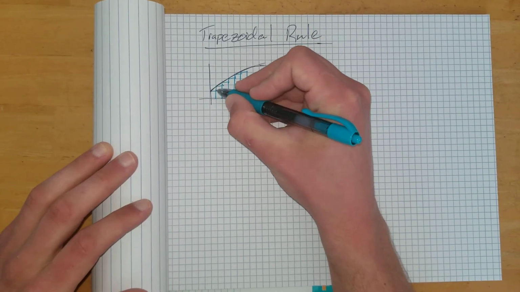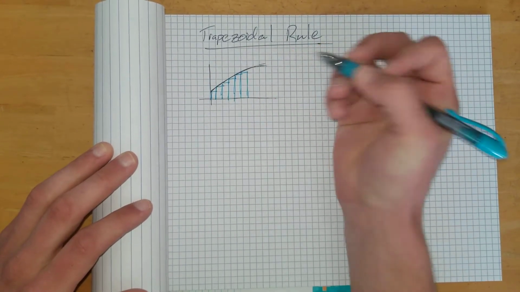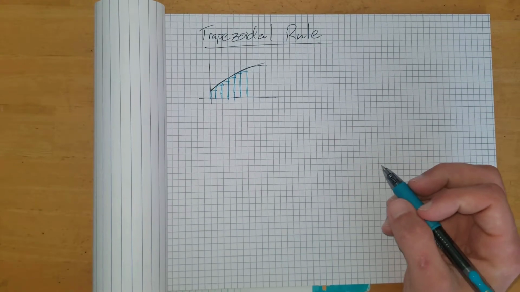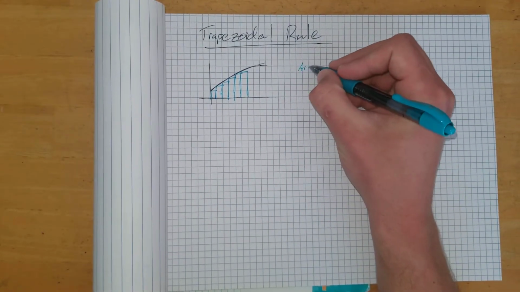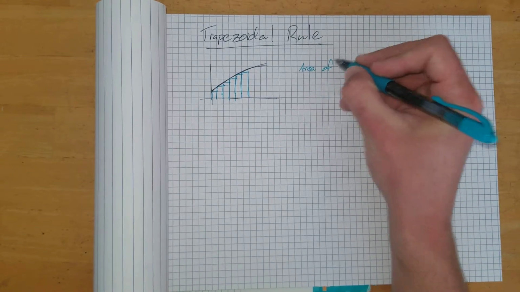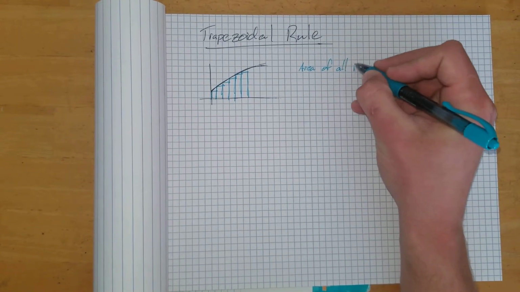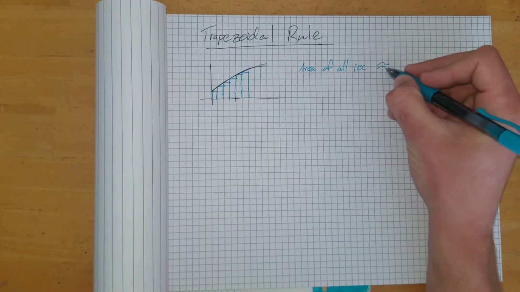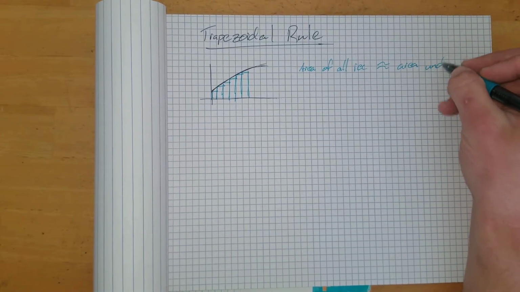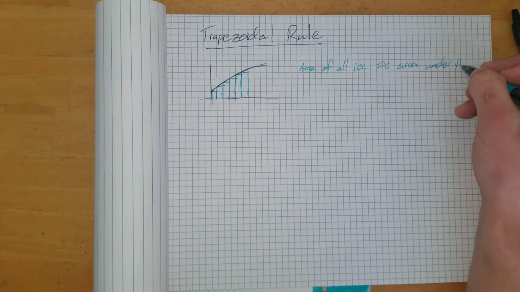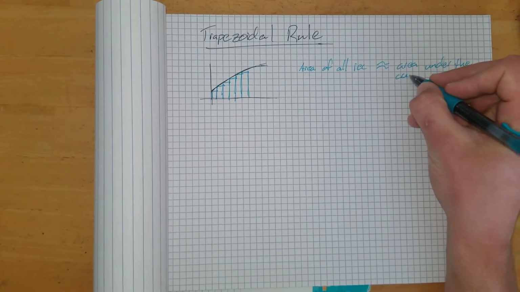So if we took all these rectangles and we added them up, it would be close. So let's do this. Area of all rectangles is approximately the area under the curve.